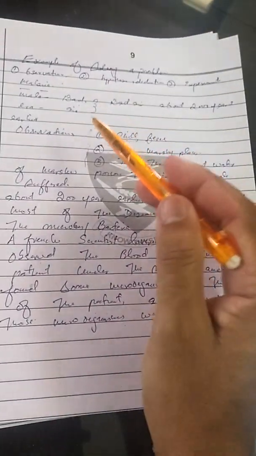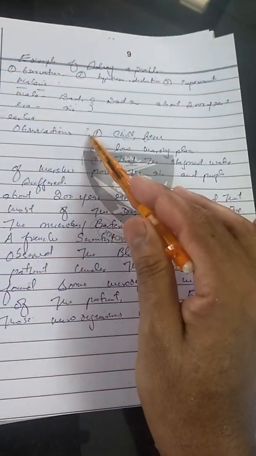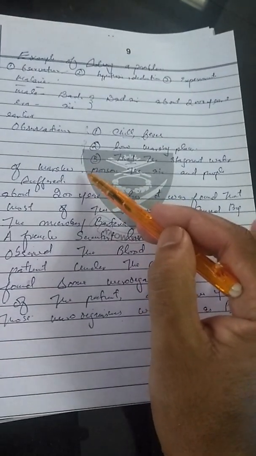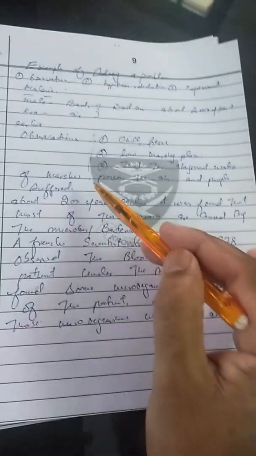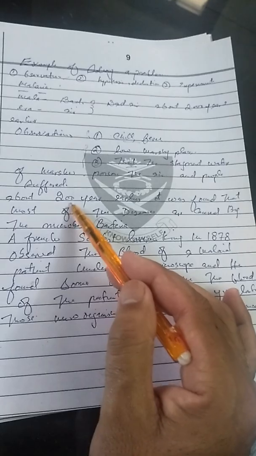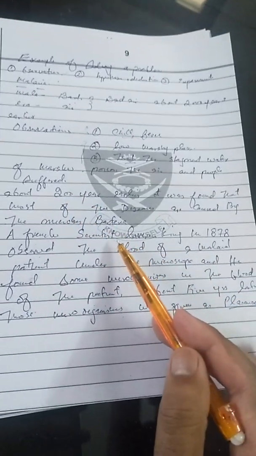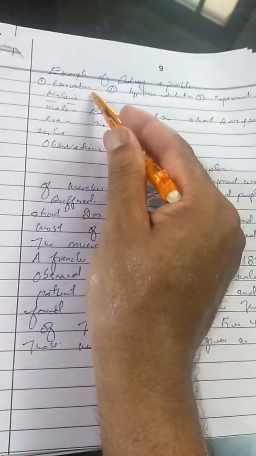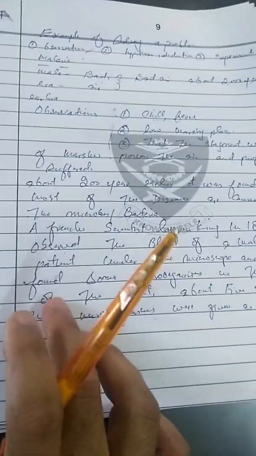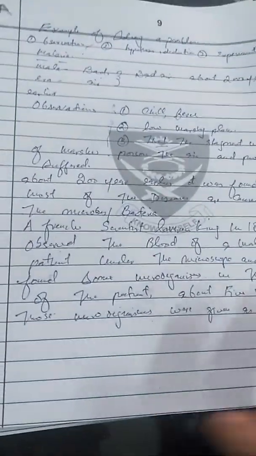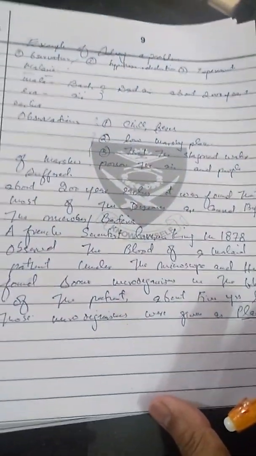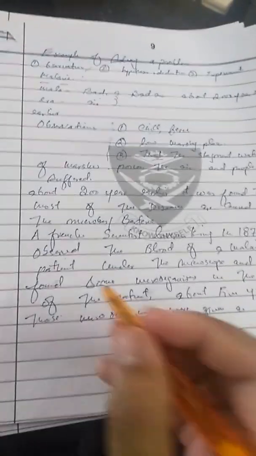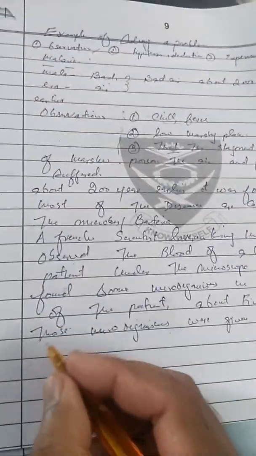Like for example, the observation history was about 2000 years earlier in the Greek era, and then about 200 years earlier the microbes were discovered and given the name Plasmodium. So this is the end of the observation. Now students, the next phase in solving a biological problem is the hypothesis.